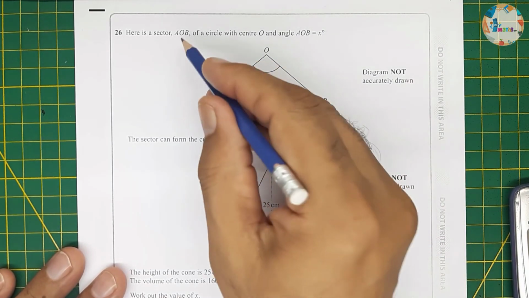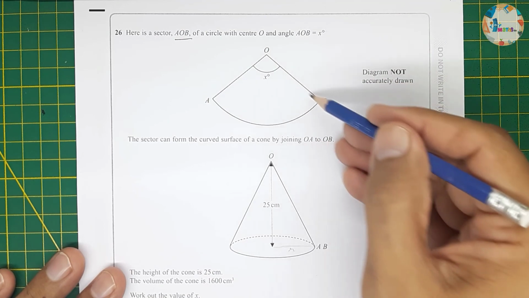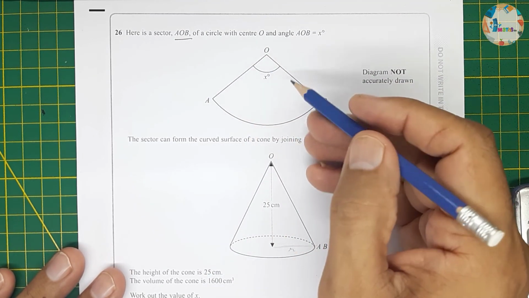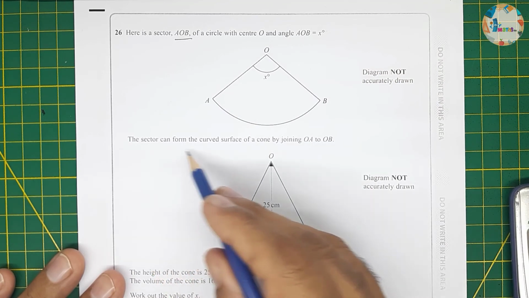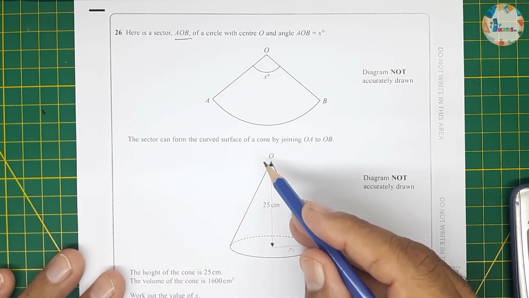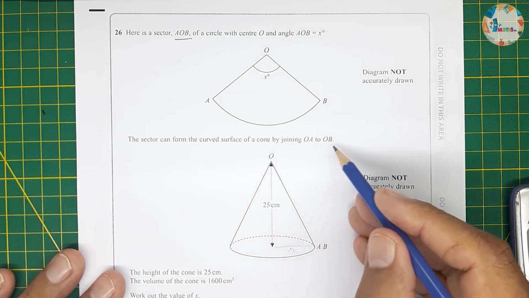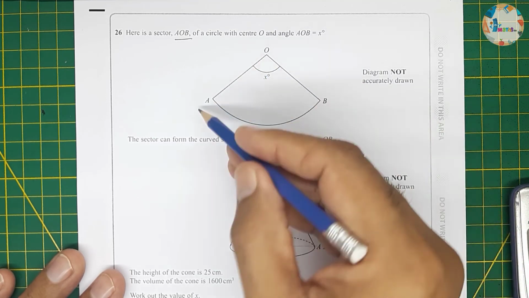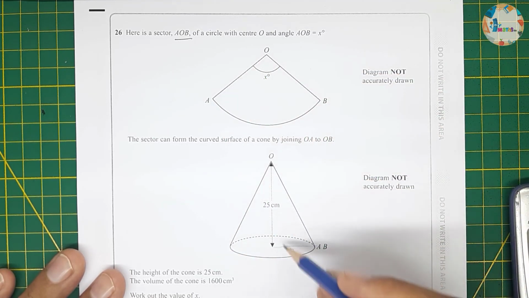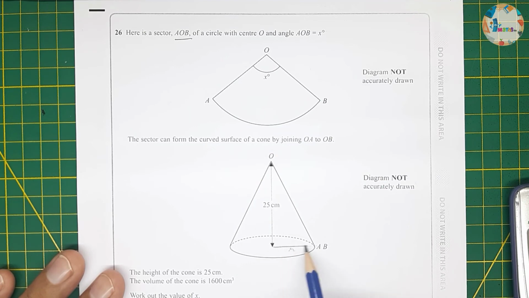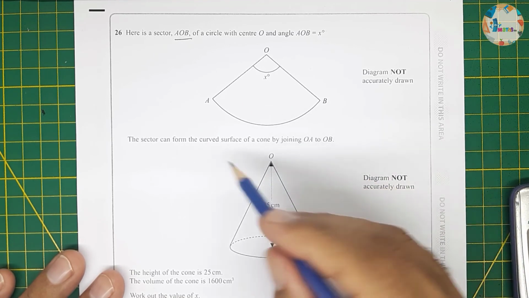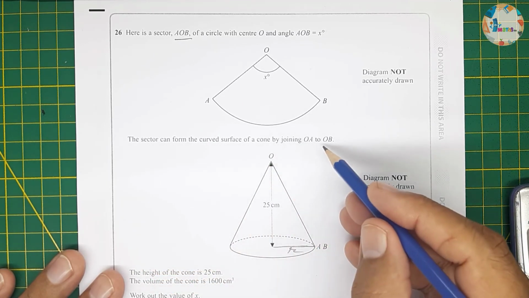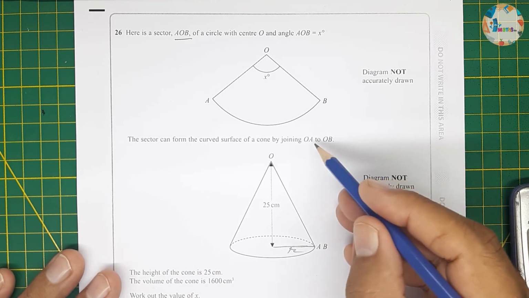Now question number 26. Here is a sector AOB of a circle with center O and angle x degrees. The sector can form a curved surface of a cone by joining AO and OB. So if we join these two, we'll get this curve. And if we see, this is basically the radius r, and this is height 25 given.